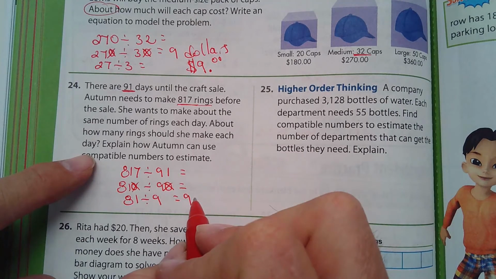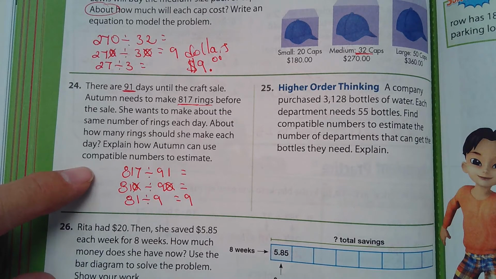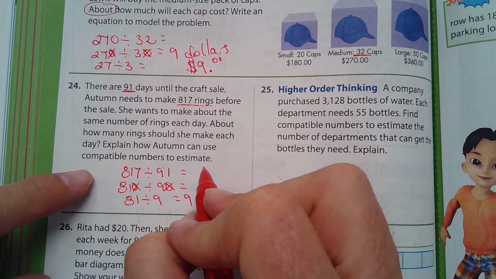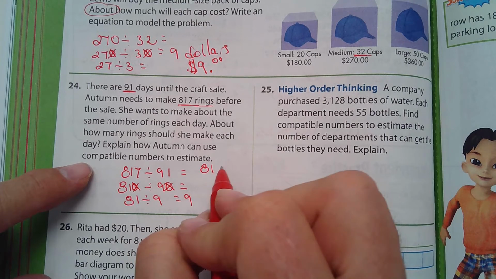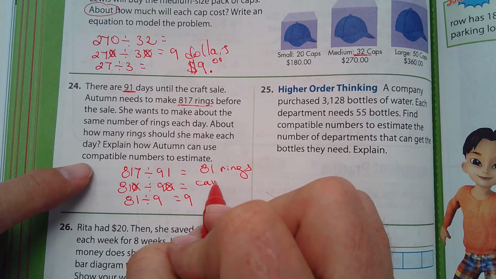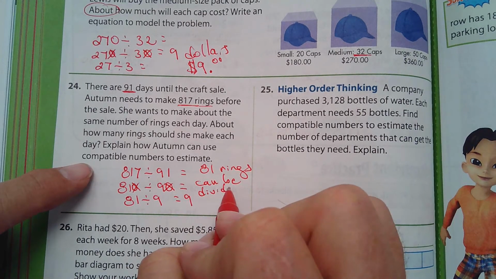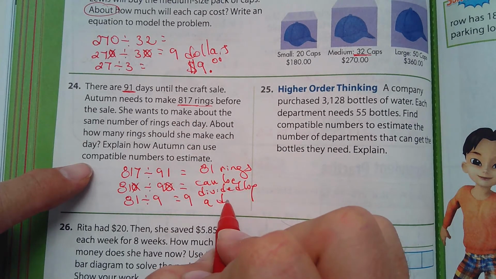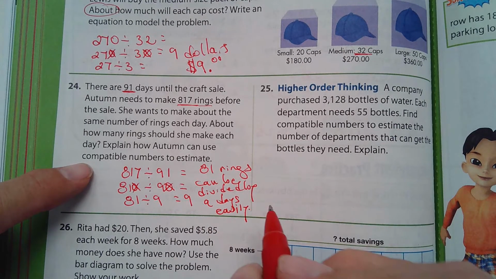So about 9 rings. And explain how Autumn can use compatible numbers to estimate. Well, let's see here. 81 rings can be divided by 9 days easily. Okay, go.